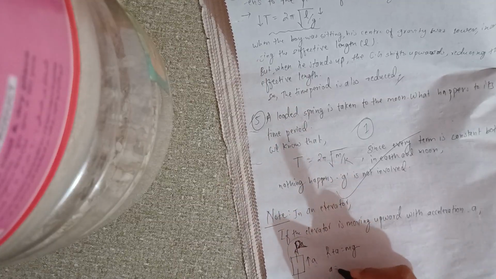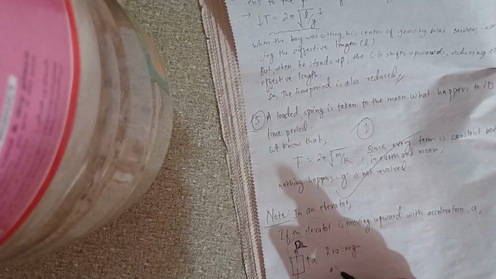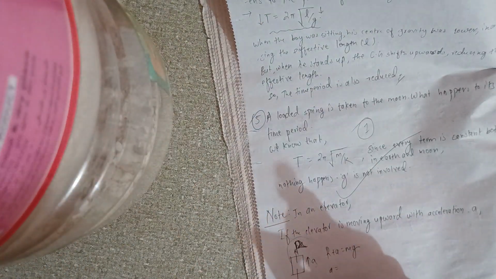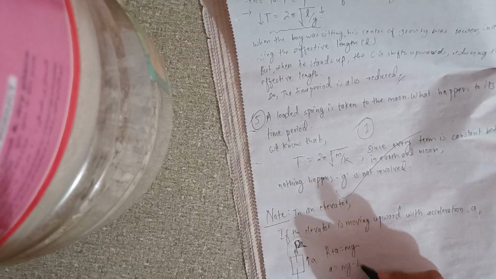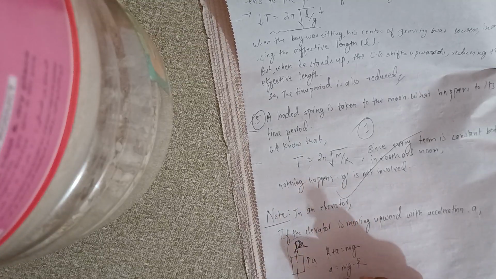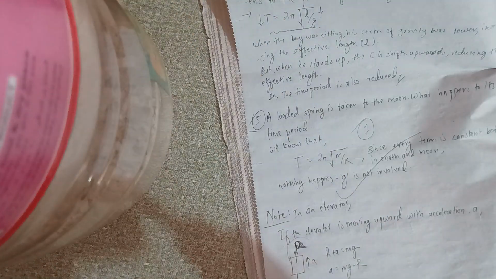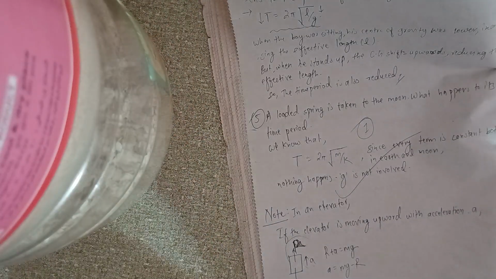Or acceleration can be found out by acceleration will be equal to mg minus R. We know that mg is... what is wrong?